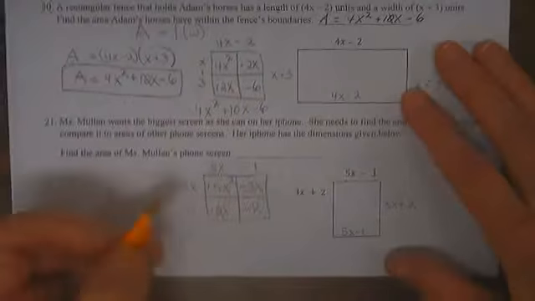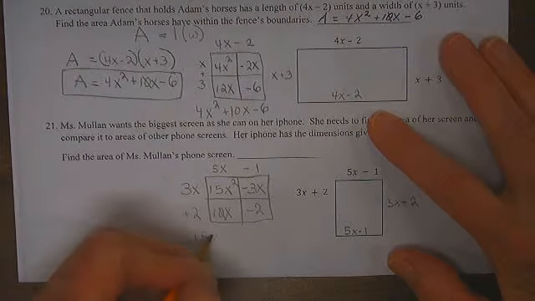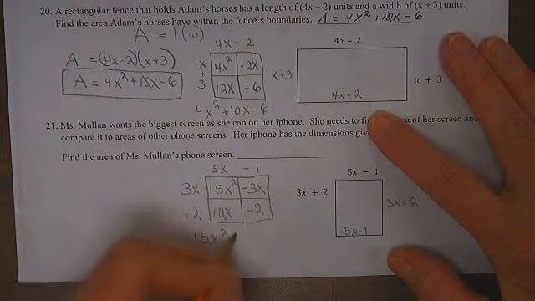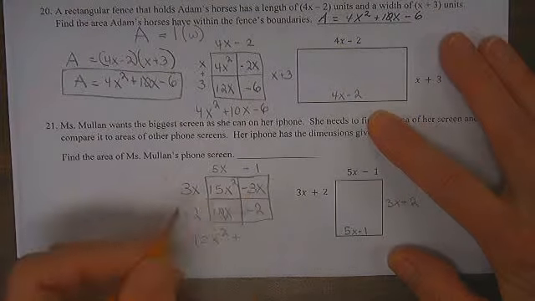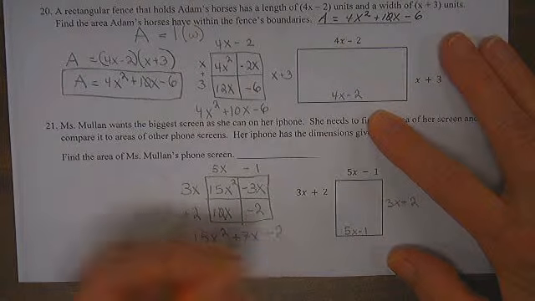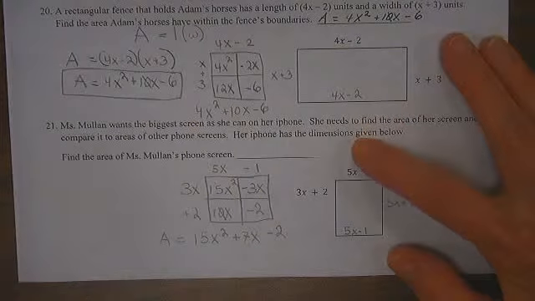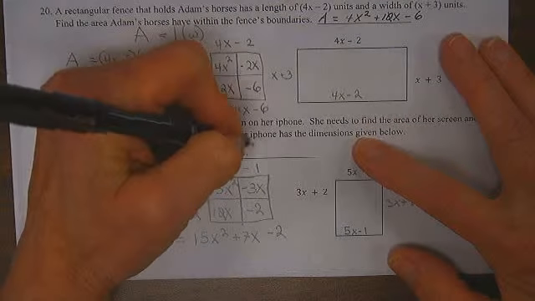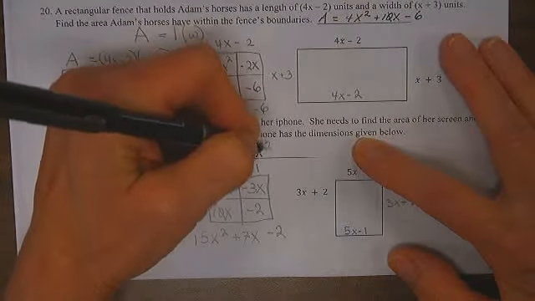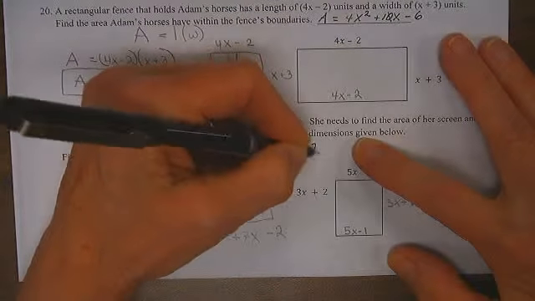That will give us 15x squared plus 10x minus 3x is 7x minus 2. The area of Ms. Mullen's phone screen is equal to 15x squared plus 7x minus 2.